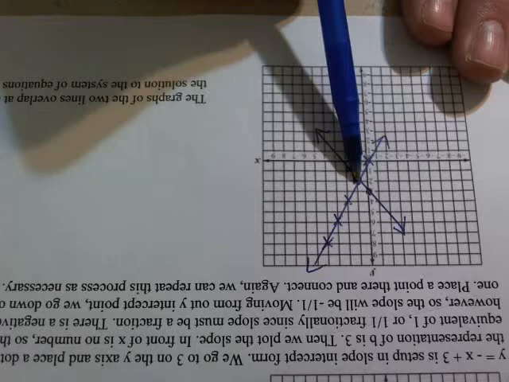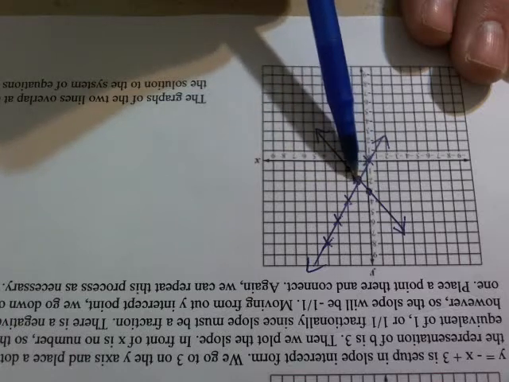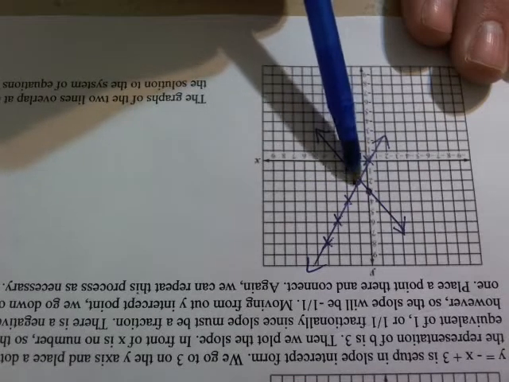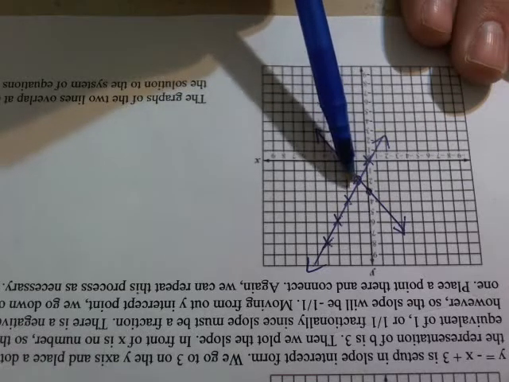Well, as you can see, as I did that just for the very first jump here, and again, I can keep going down 1 and right 1 over and over, but as I did that very first one, I happened to find the point at which these two graphs cross. These two graphs end up crossing here at 1, 2. And that's exactly what we're looking for because that's the solution.